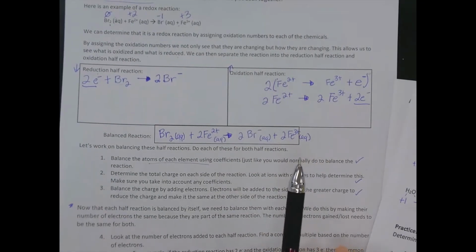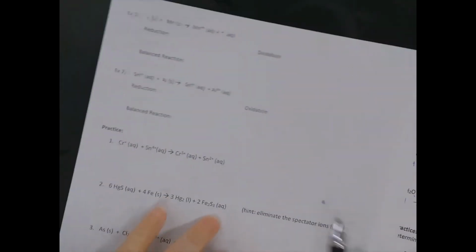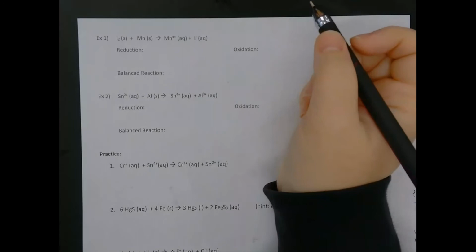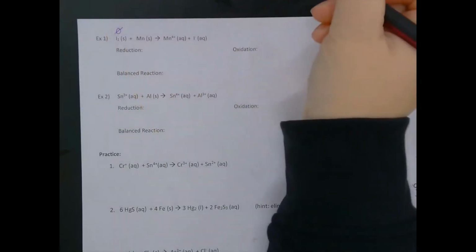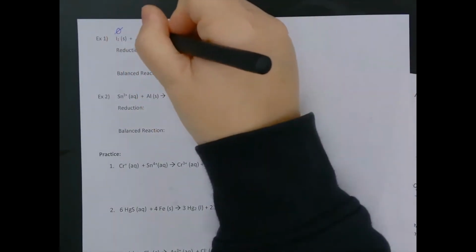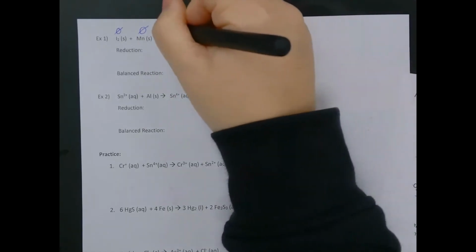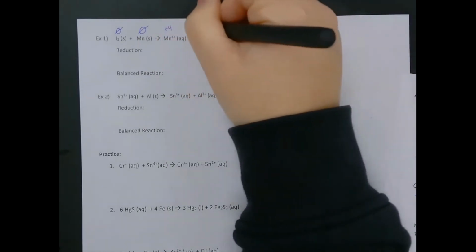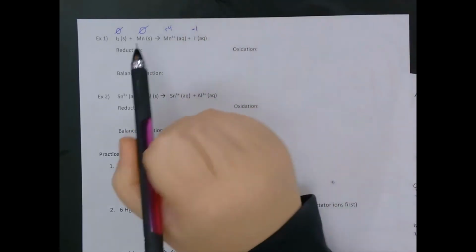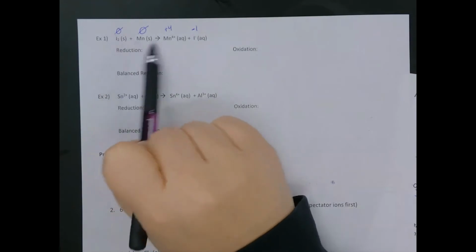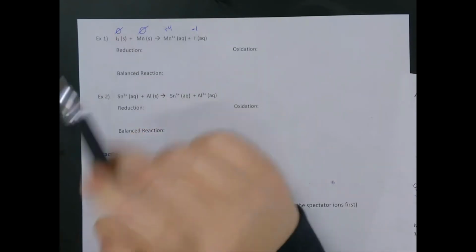So we're going to try a couple more examples on the back. Let's take a look at them. So first we want to identify their oxidation numbers and find out who's being reduced and who's being oxidized. Iodine has an oxidation number of 0 because it's elemental by itself, no charge. Same thing for manganese. On the other side, they both have a charge, so that charge is going to be their oxidation number. So for the reduction reaction, the one that goes down in charge would be iodine, because it goes from 0 to -1.